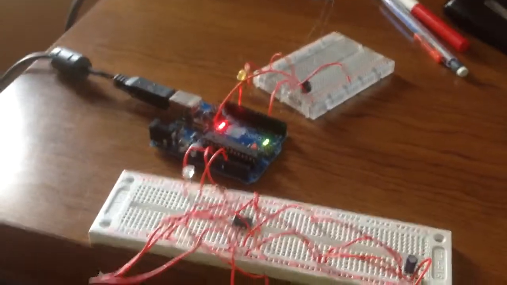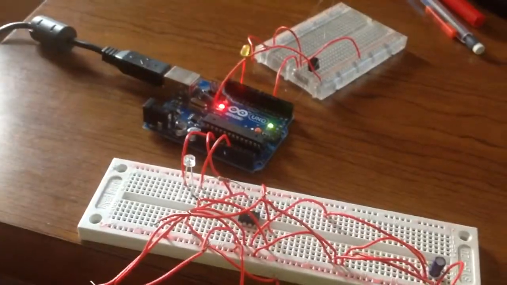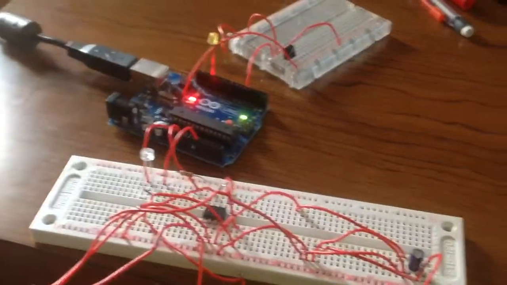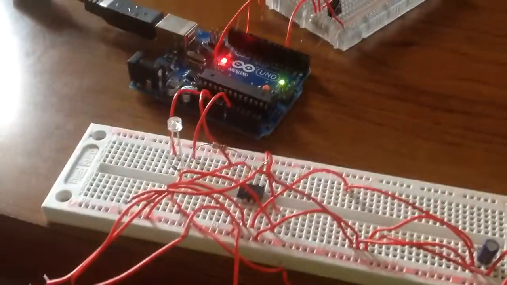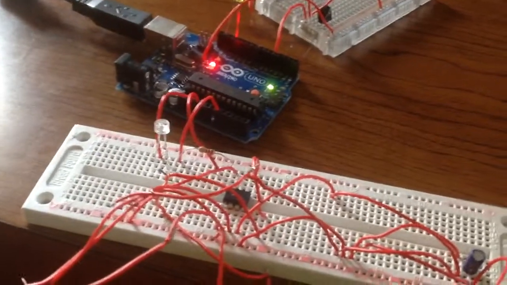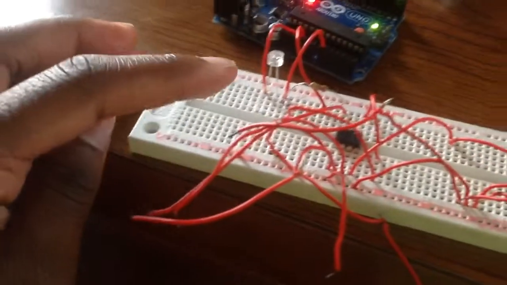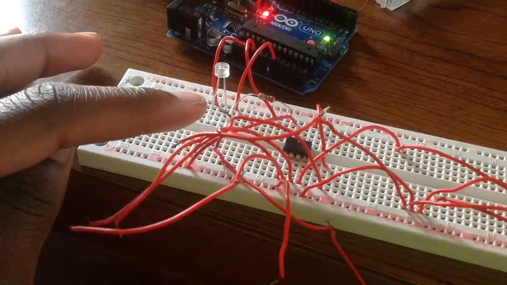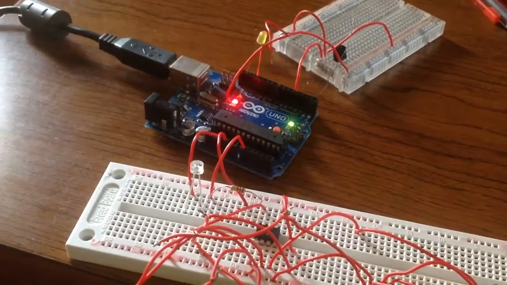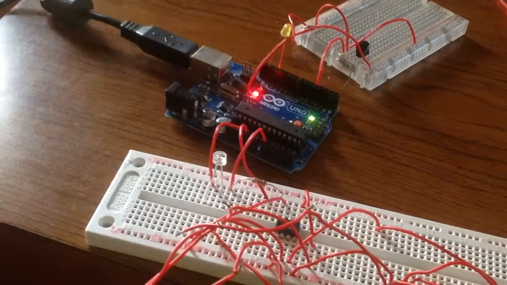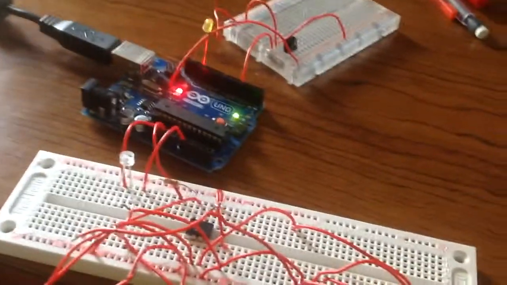Hello viewers, I'm back again, and this time I am working with ambient light sensors. So I picked up a pack of 5 ambient light sensors, and this is what they look like. And they were under $2 at a local Radio Shack, so definitely a pretty great price for what you can do with them.